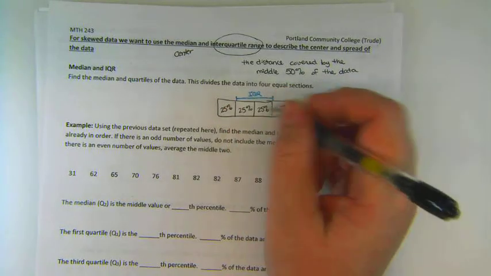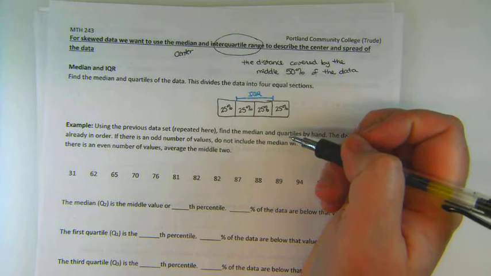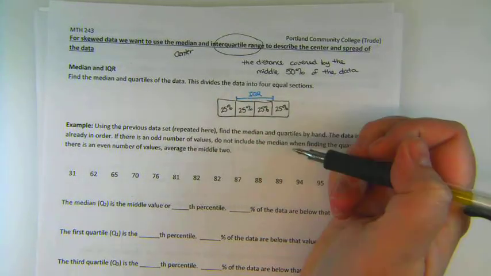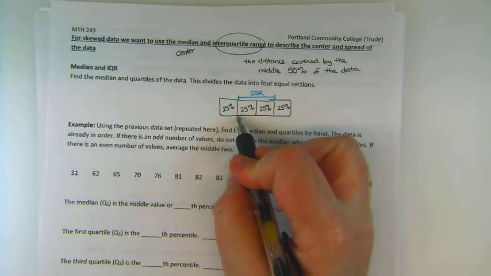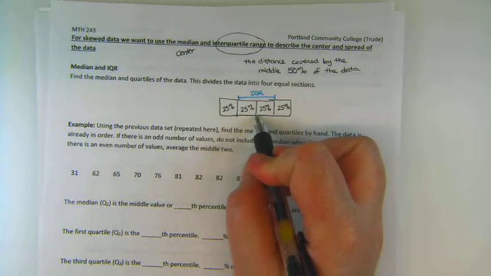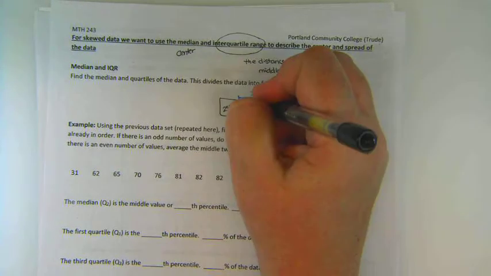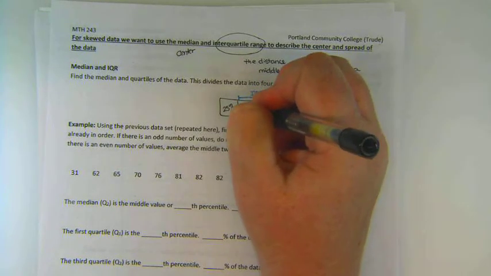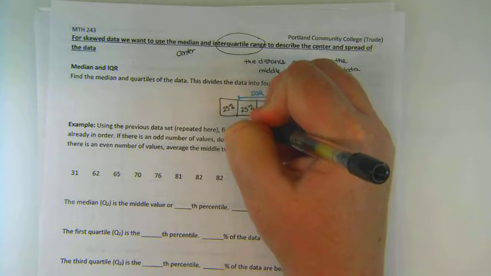So it leaves out any lower and upper end values that could influence the distance that the data spreads, instead just focusing on that middle 50%. What we'll need to do is figure out these numbers within our data that cut the data up into those quarters. Right here is our middle, so there's 50% to the right, 50% to the left, which means that's our median.